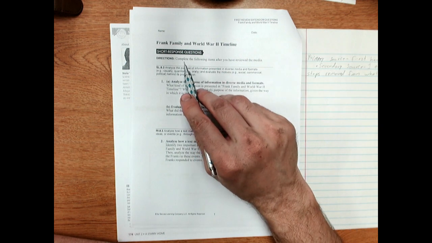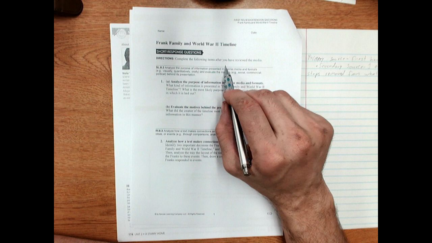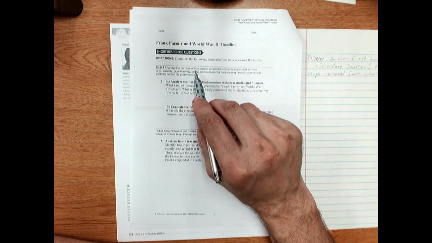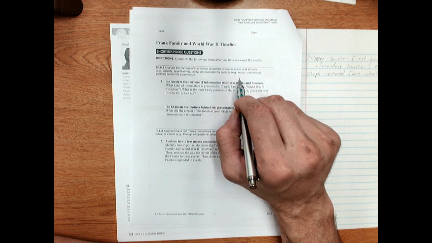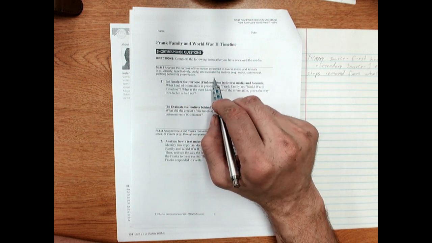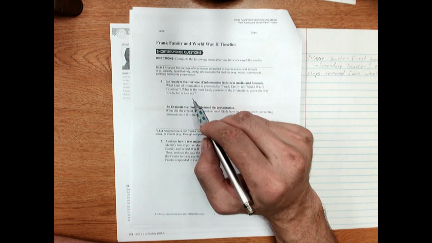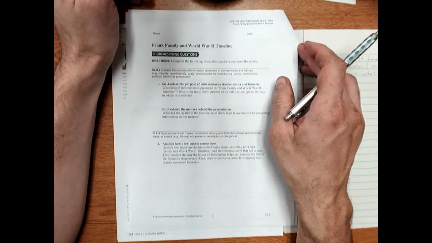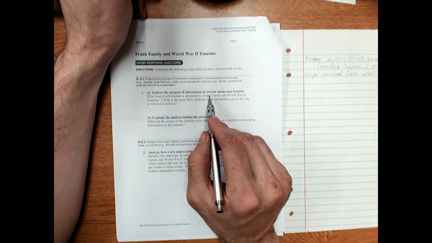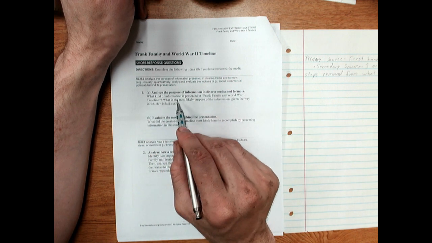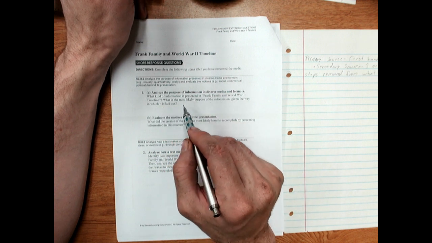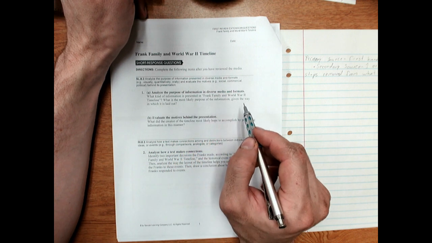Okay. Complete the following items after you have reviewed the media. Analyze the purpose of information presented in diverse media and formats, visually, quantitatively, orally, and evaluate the motive, social, commercial, political, behind its presentation. So, analyze the purpose of information in diverse media formats. What kind of information is presented in the Frank family and World War II timeline? What is the most likely purpose of this information, given the way it is laid out?